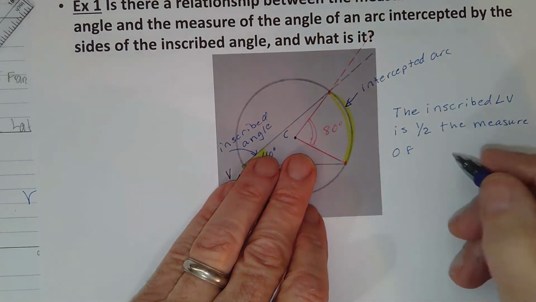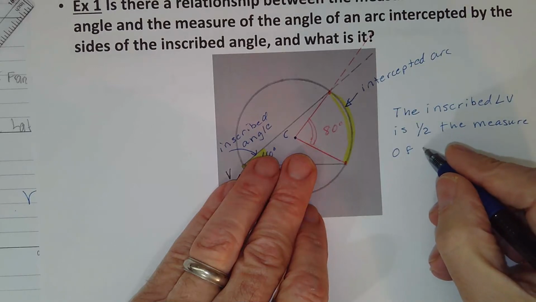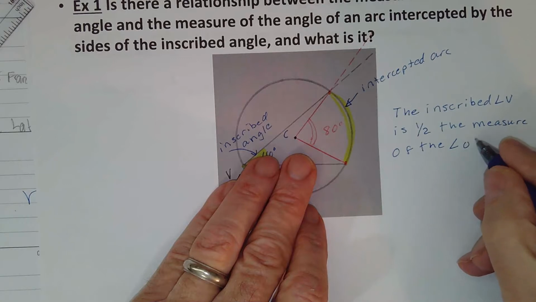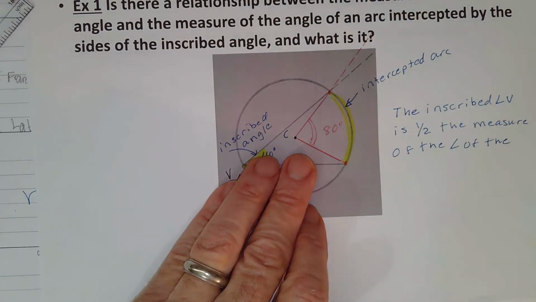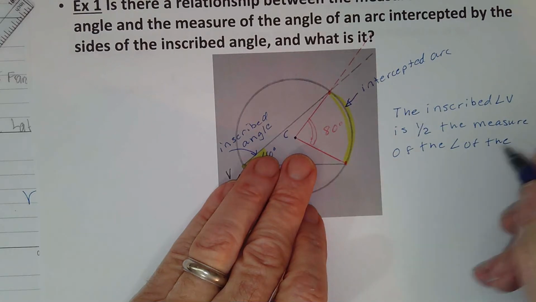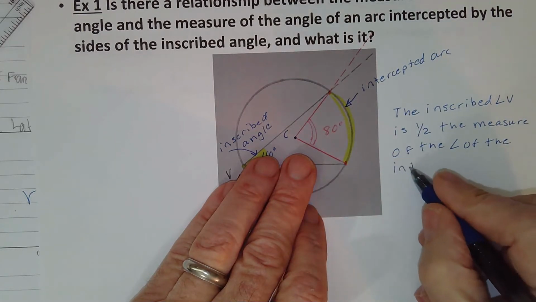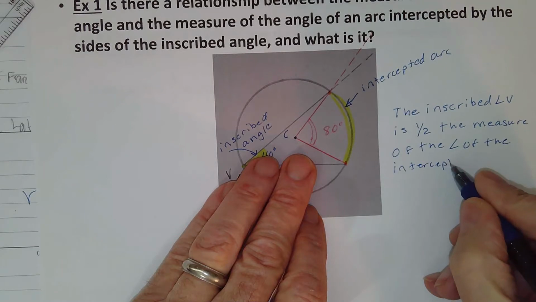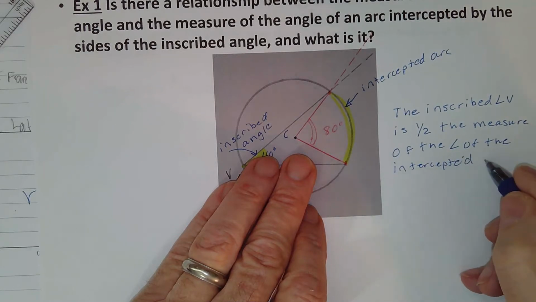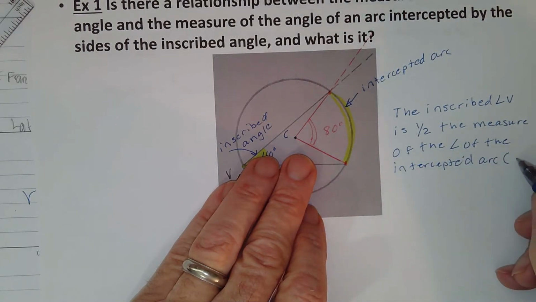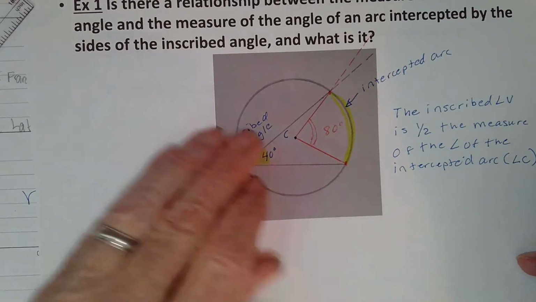So 1/2 the measure of the angle of the intercepted arc, which is angle C. Okay.